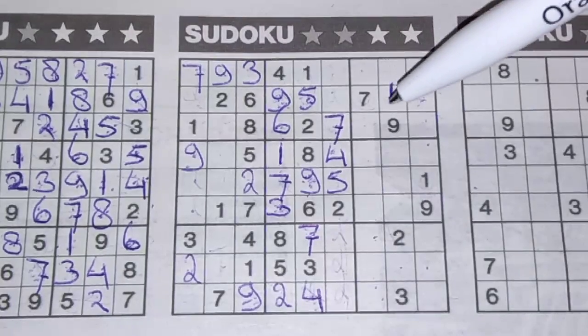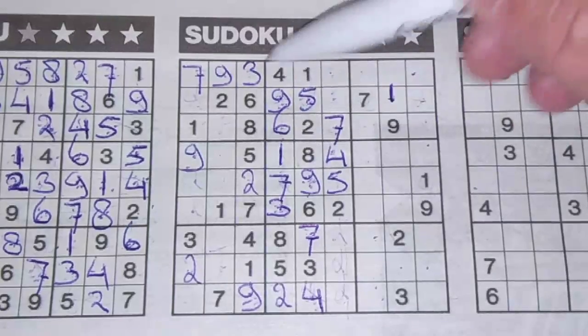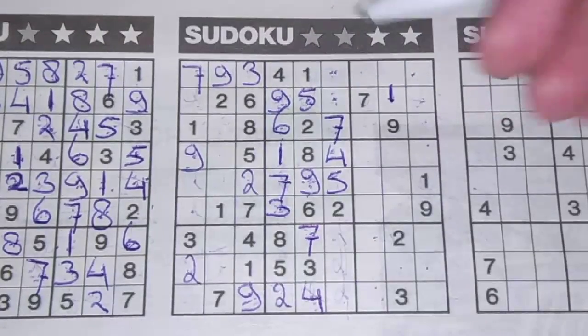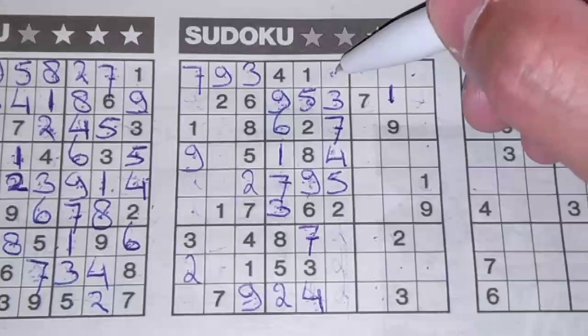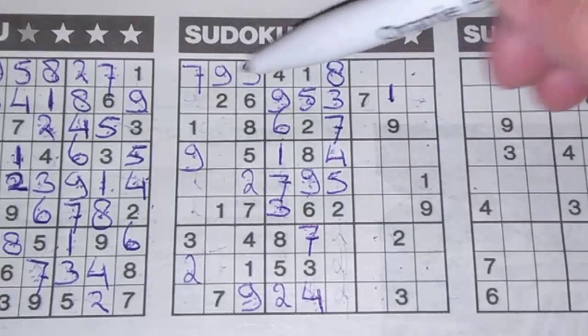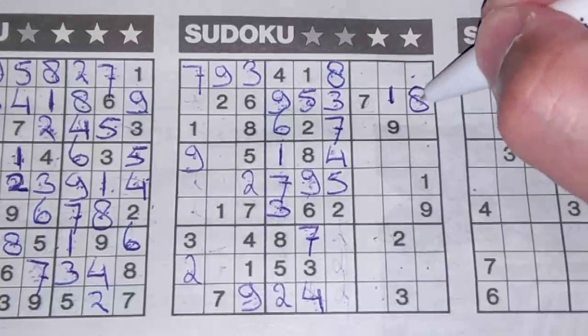Wow. 3 and 8. 2 numbers left in this big square for the numbers 3 and 8. We have a 3 here, no 3 there. 3 should be here, and the 8 goes there. 8 in this row, 8 in the third row. So in the second row, the only place for the 8 should be there.